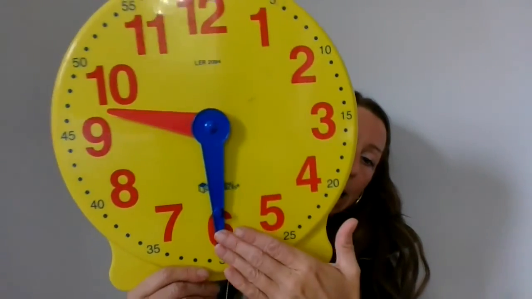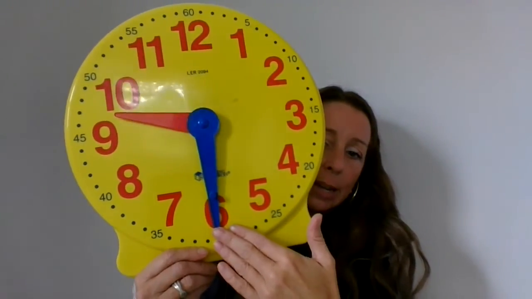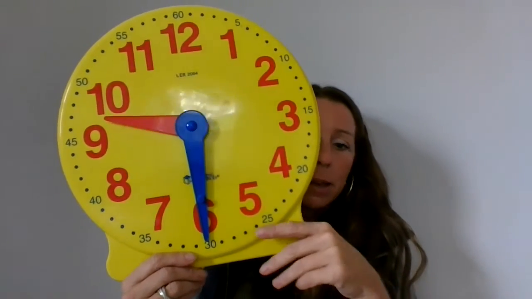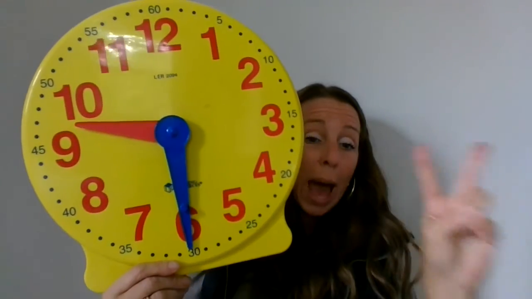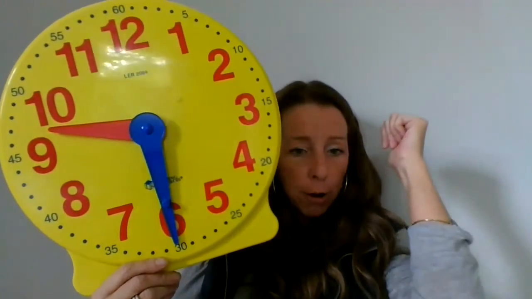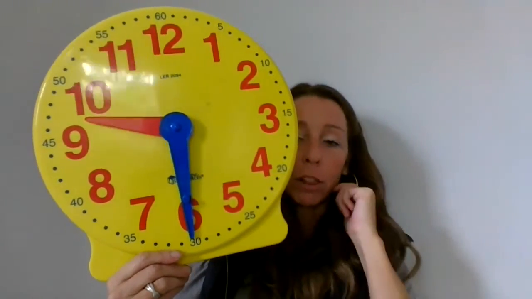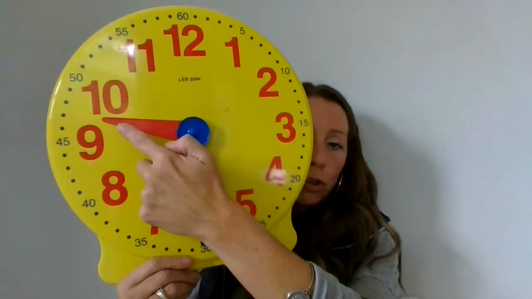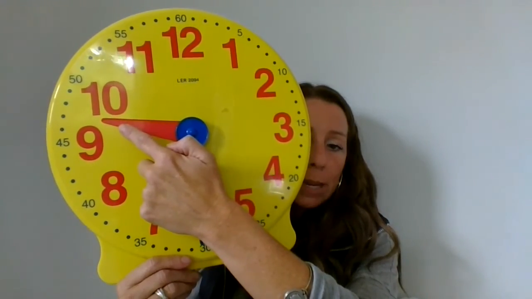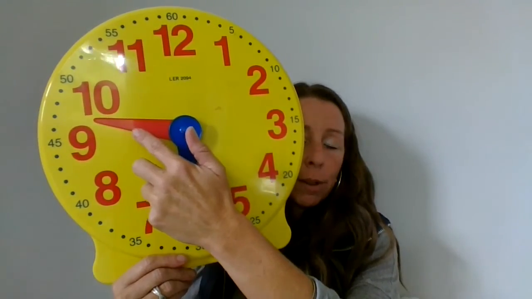It is 9:30. And I packed my lunch for the next day 2 hours ago. I already did it. So you got to take away time. What time did I pack my lunch for tomorrow? So again, it's 2 hours ago, which means I need to count back. I need to get smaller.